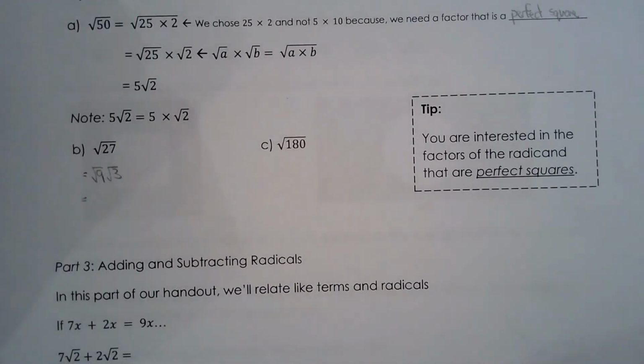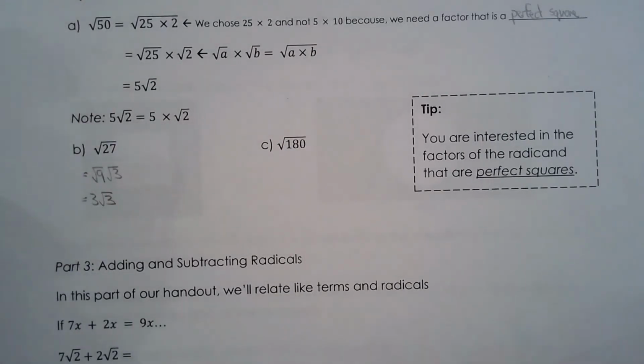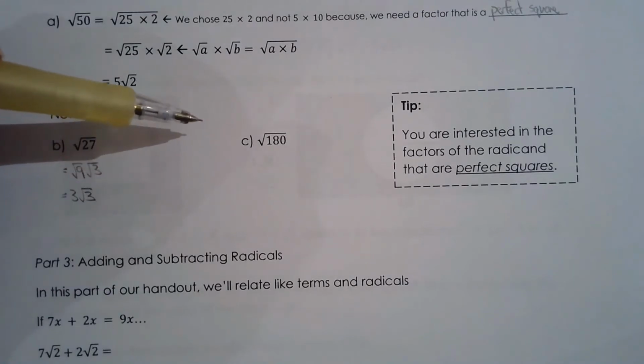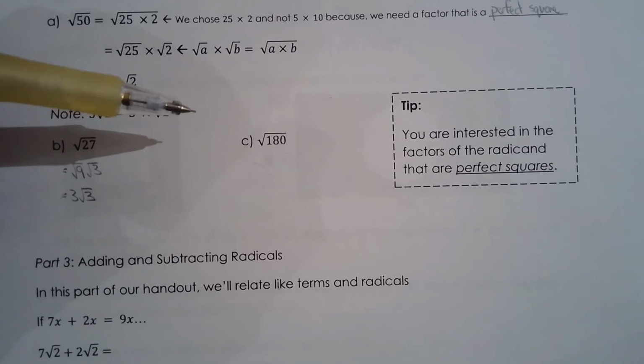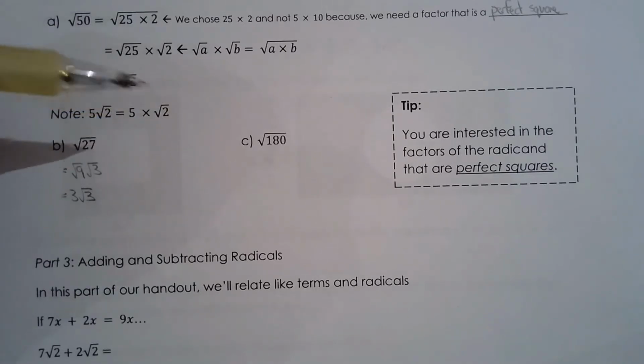All right, what about root of 180? Now, you don't work with 180 as often. So for the next example, you have root of 180, and we want to simplify that. I know you don't work with 180 very often, but you just have to think about the perfect squares, the factors which are perfect squares.